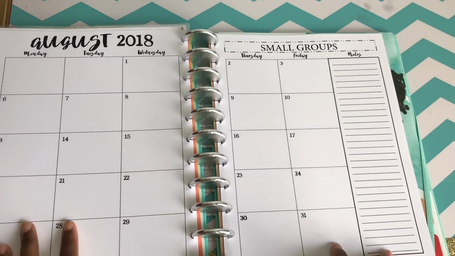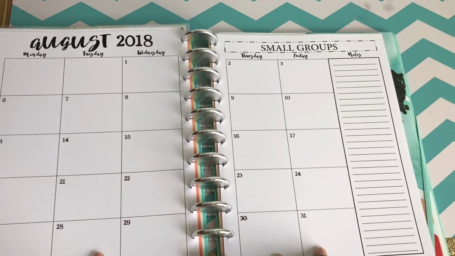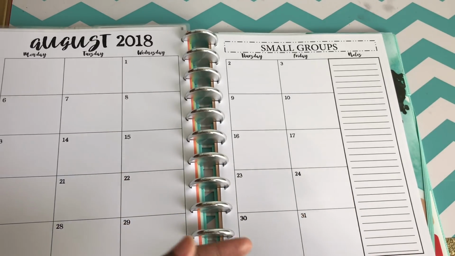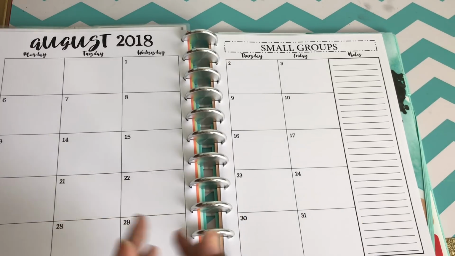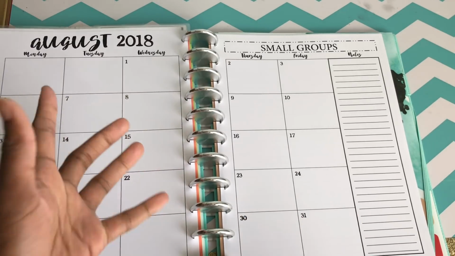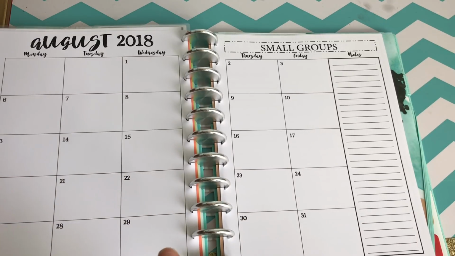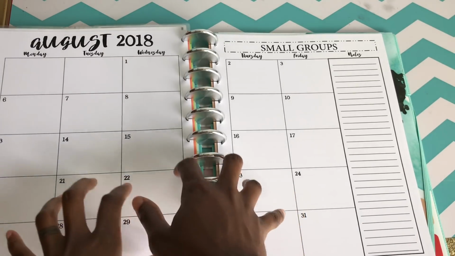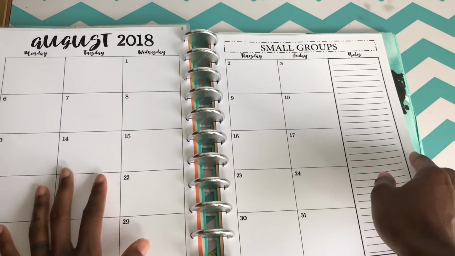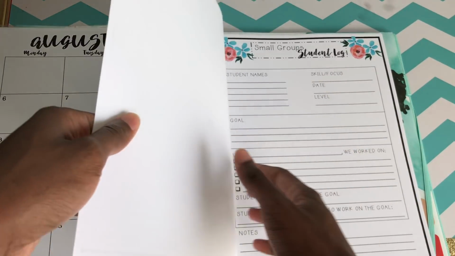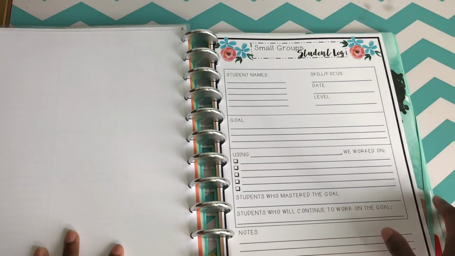I don't plan to do this too far in advance because I could meet with my purple group and see that, hey, they just don't have it, and I need to do what I did over again with them. So this is paced at the pace of my students, but I just like to have it for organizational purposes.